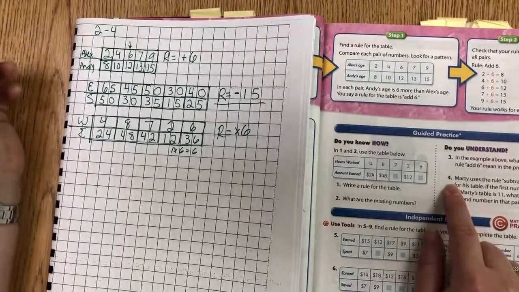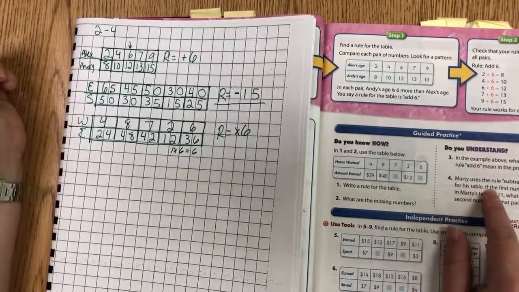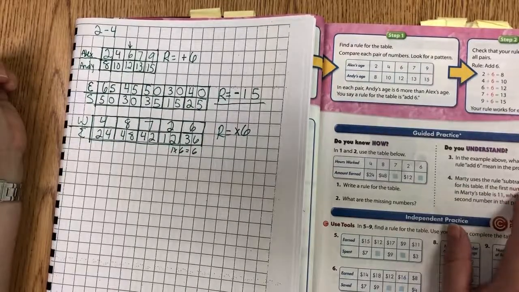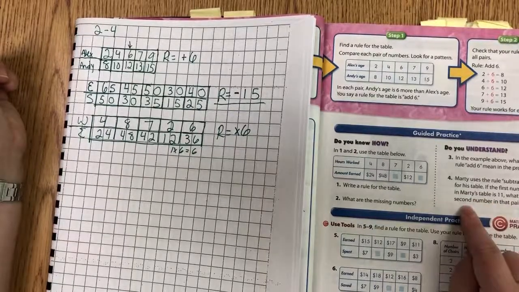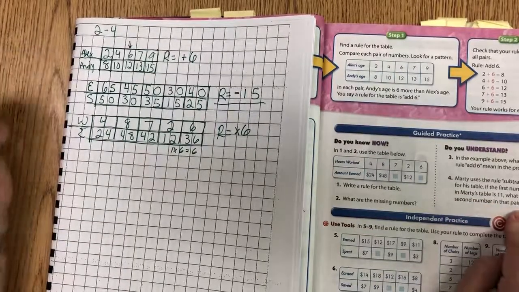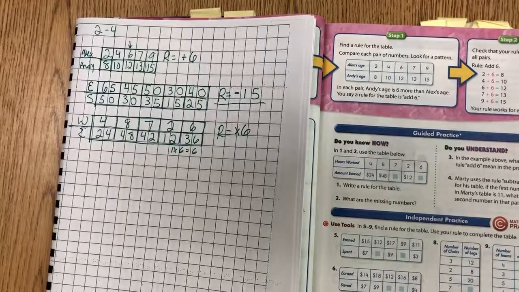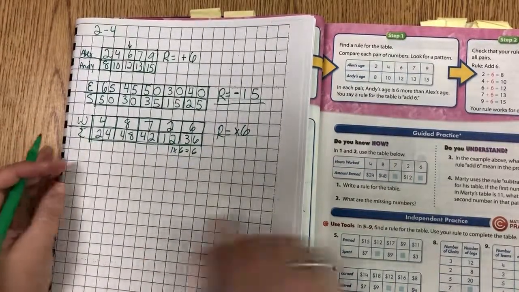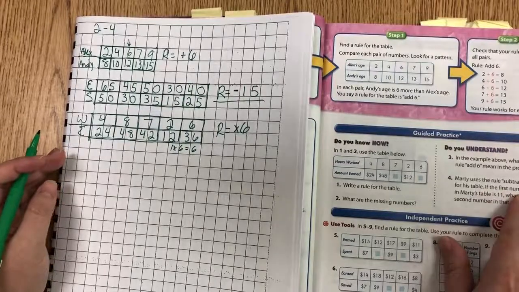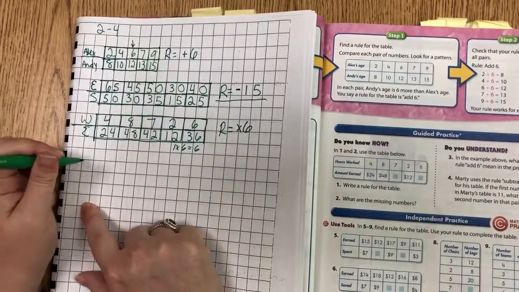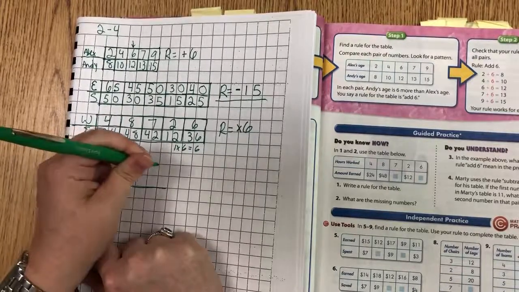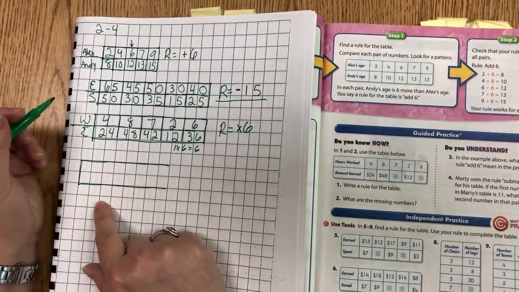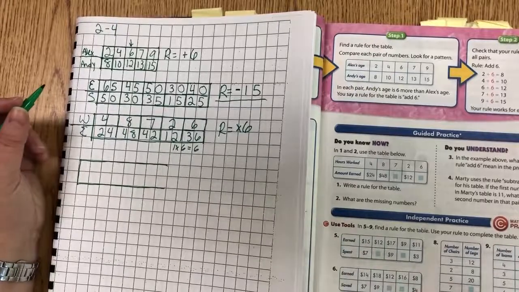Let's look at number 4. It's a word problem. Marty uses the rule subtract 9 for his table. If the first number in Marty's table is 11, what is the second number in that pair? I'm going to have to draw this out to figure it out. So Marty uses the rule subtract 9. I really don't know how big my table is going to need to be, so I'm just going to start at the beginning. And I know that my rule is minus 9.